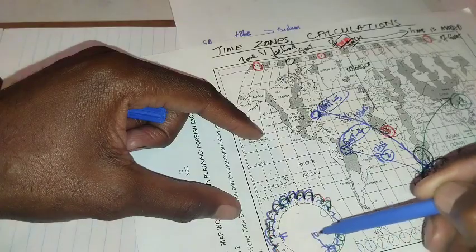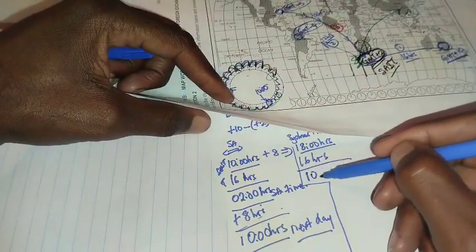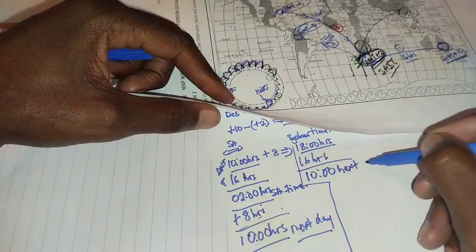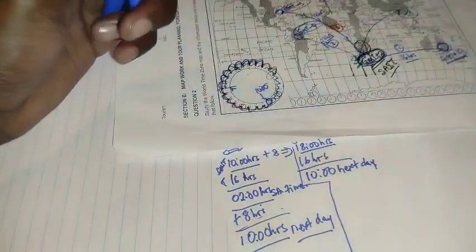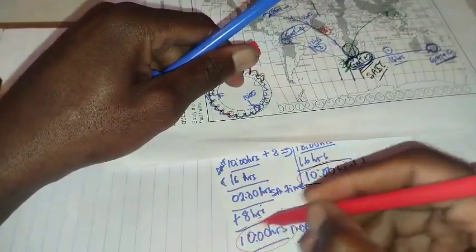You get 10:00. So when you arrive in Sydney, it will be 10:00 of the next day. This answer here is the same answer there. So that is your first calculation.